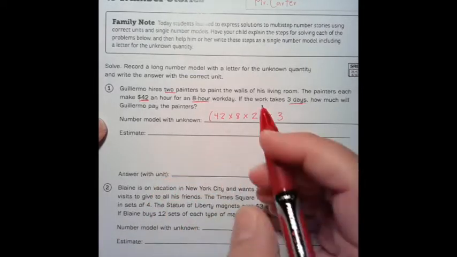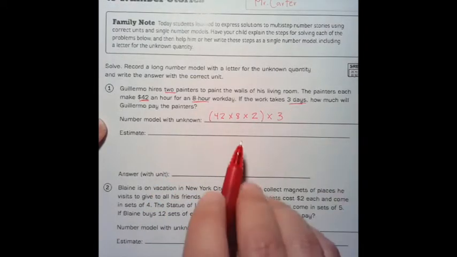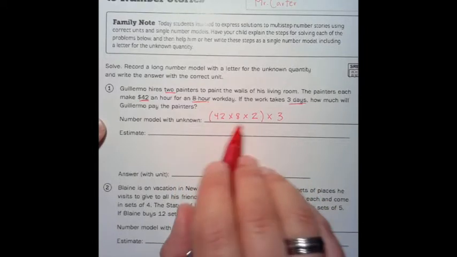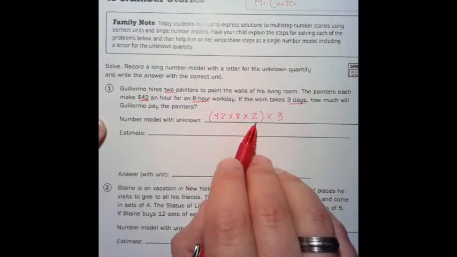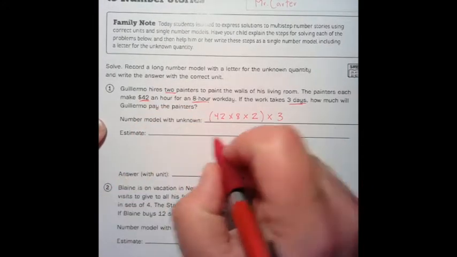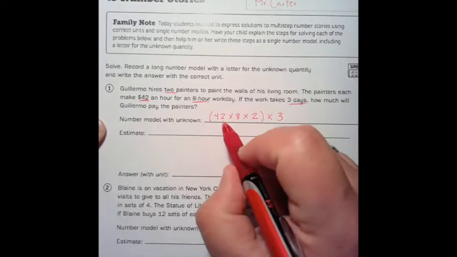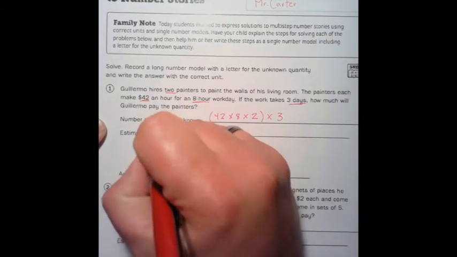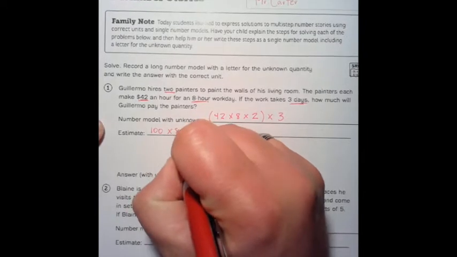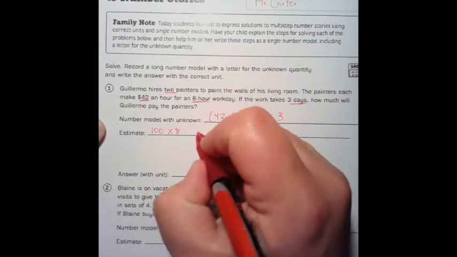So I'm going to use 50 for that, because 50 is a nice number. So we're going to take that 42 and round it to 50. Now I'm going to jump over to this 2. 50 times 2 is 100. We still have to multiply that 8, so I know that's going to be 800.